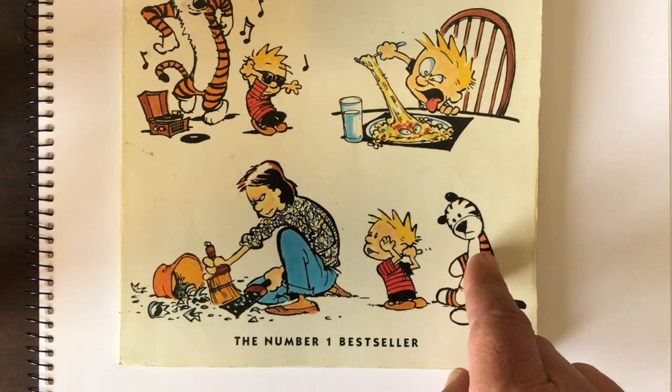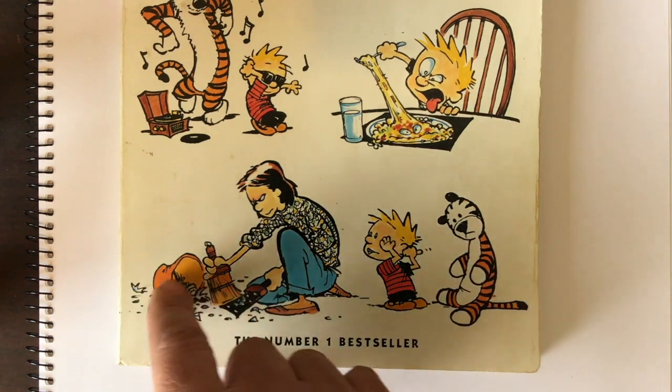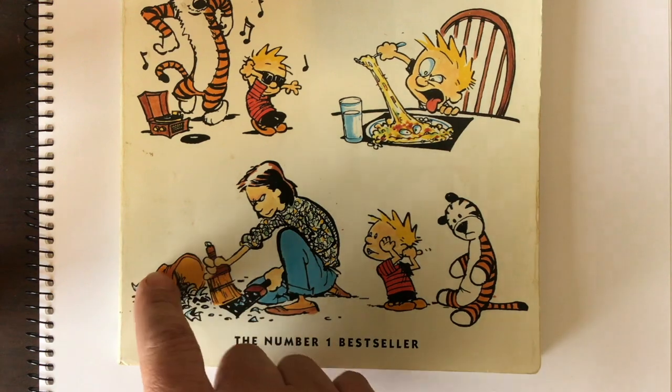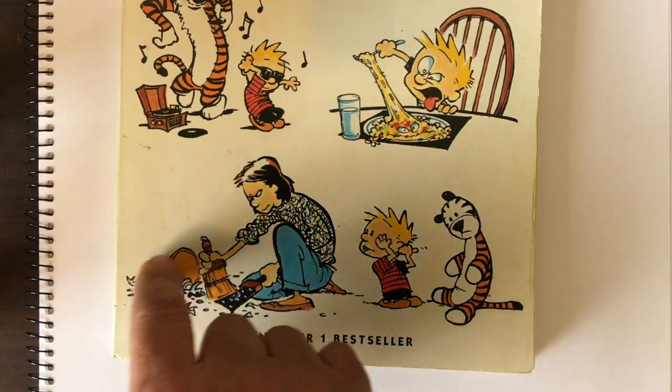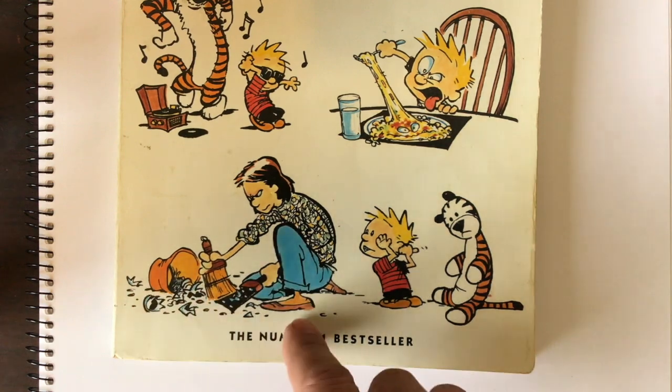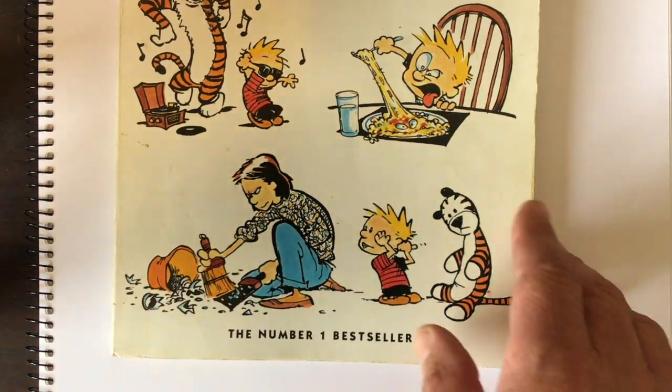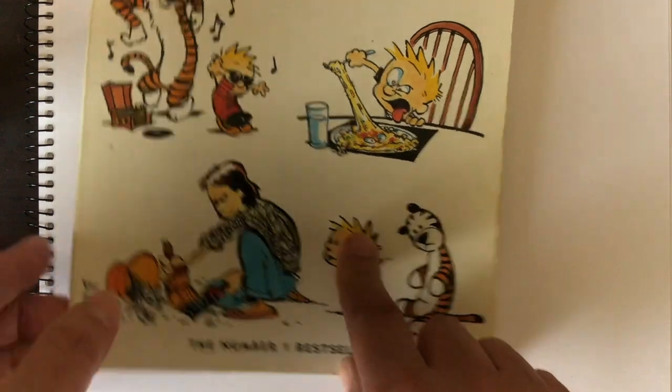He's blaming it on his imaginary friend, and poor mum's here sweeping it all up, not happy. That's a brush, that's a dustpan, that's a broken lamp, and this is all the glass and stuff that's left around. So definitely one of the masters, Bill Watterson.